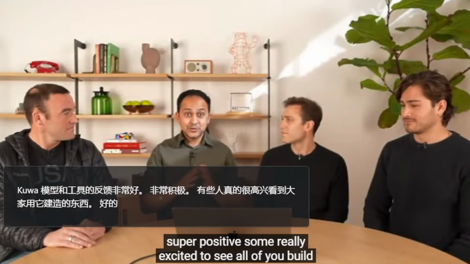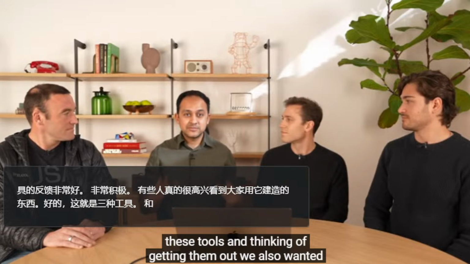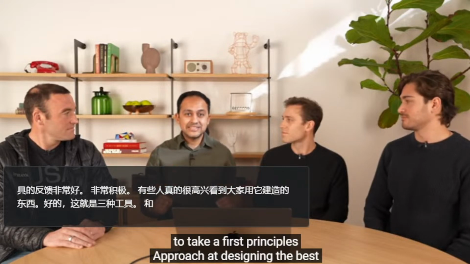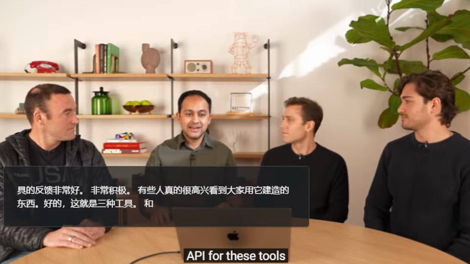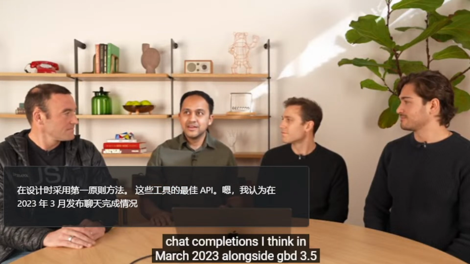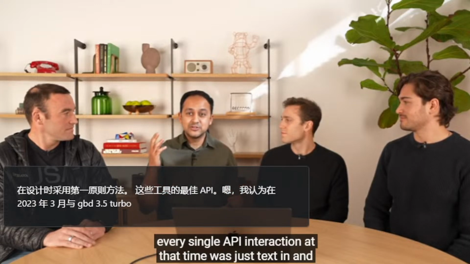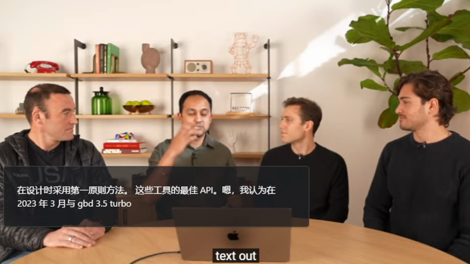All right, so those are the 3 tools. And while we were building these tools and thinking of getting them out, we also wanted to take a first principles approach at designing the best API for these tools. We released chat completions, I think, in March 2023 alongside GPT 3.5 Turbo. And every single API interaction at that time was just text in and text out. Since then, we've introduced multimodality. So you have images, you have audio.